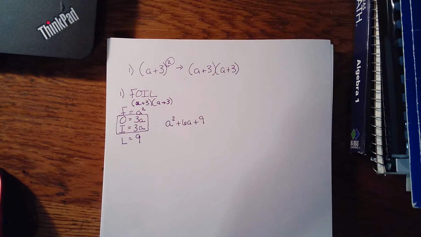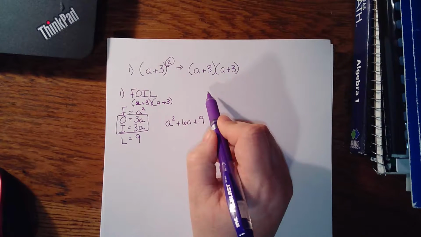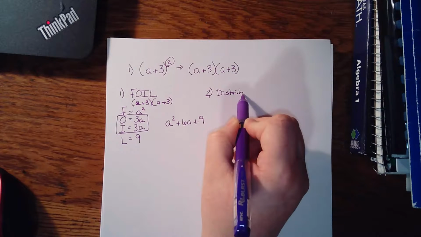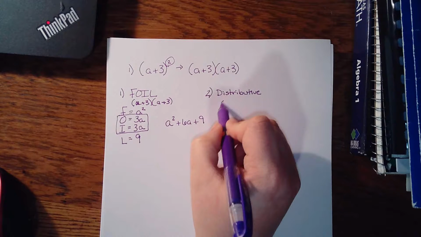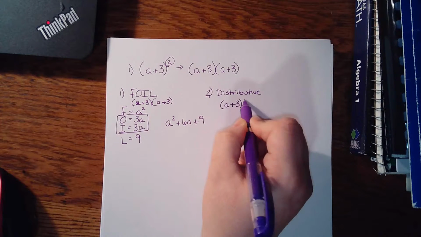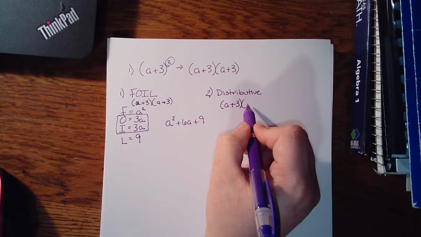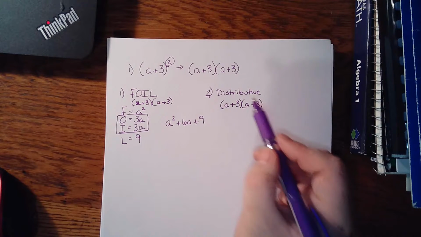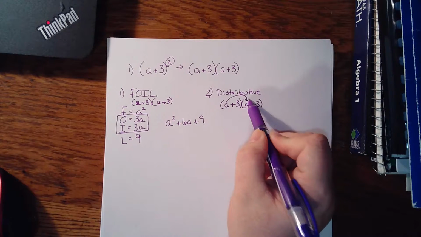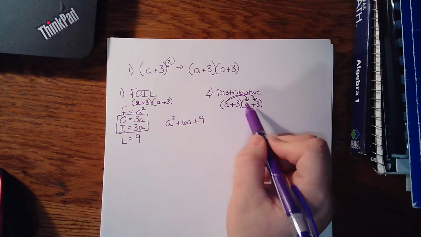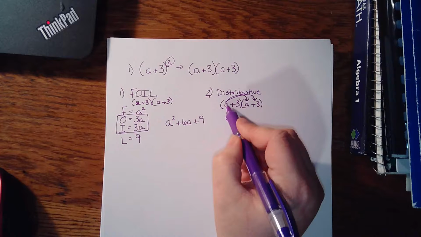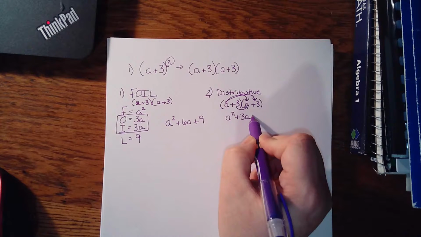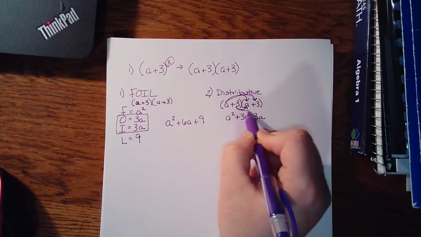Let's look at another example of this. So instead of method 1, let's do method 2. Method 2 is known as the distributive. And remember, with the distributive property, you basically treat it like you did when you multiplied a binomial into a trinomial or a monomial into a bi or trinomial. So we basically take, and I like to shoot the arrows over. So a times a is a squared, a times 3 is positive 3a, 3 times a is positive 3a, and 3 times 3 is going to be 9.